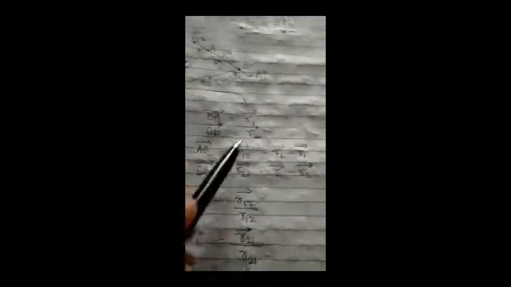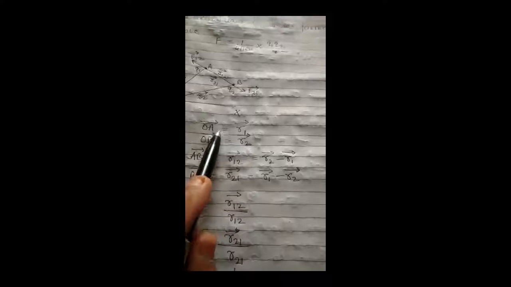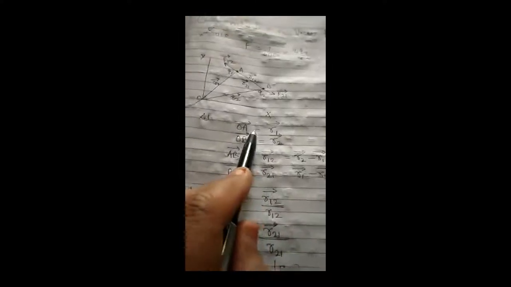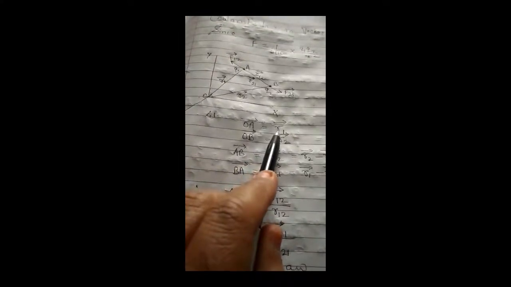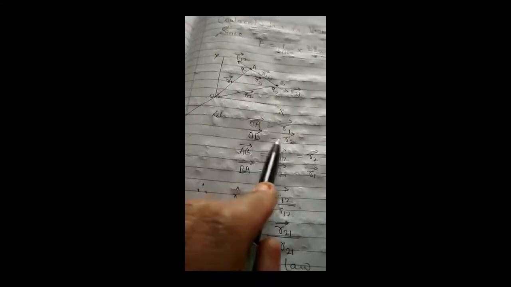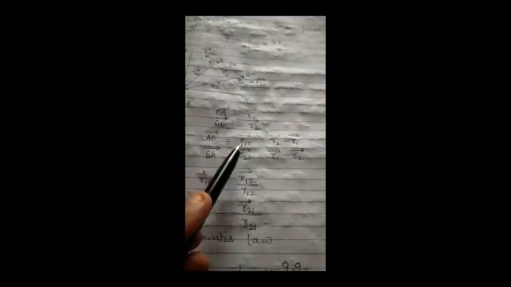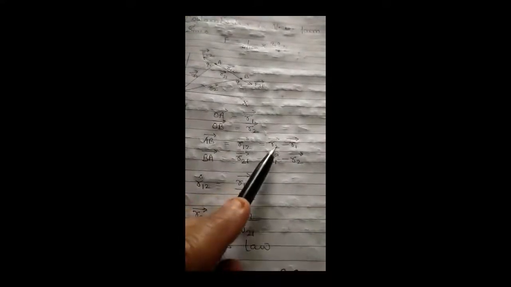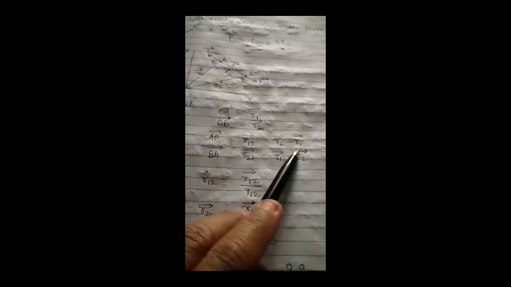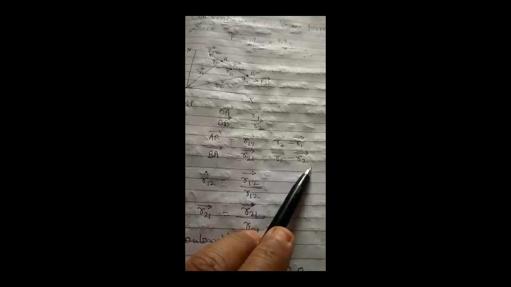Now vector OA, that is the position vector, is equal to vector R1. Similarly, vector OB is equal to vector R2. Displacement vector AB will be equal to vector R12, and that is equal to vector R2 minus vector R1. Vector BA is equal to vector R21, that is equal to vector R1 minus vector R2.